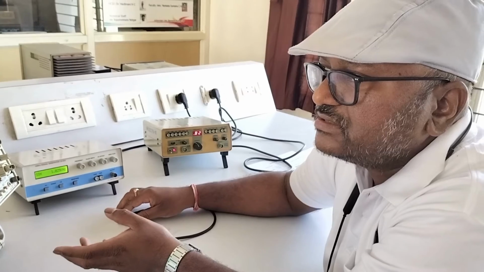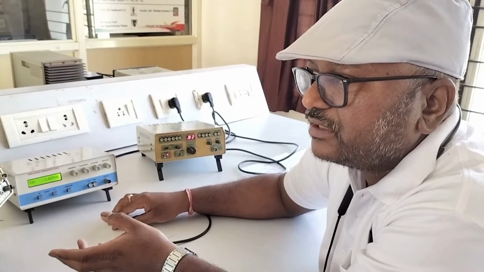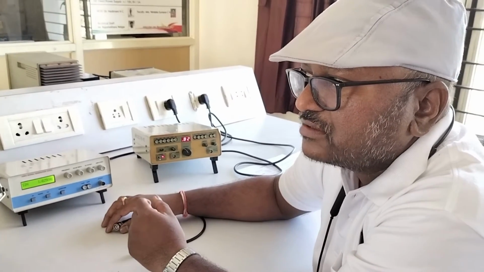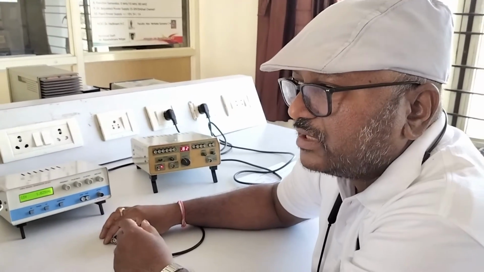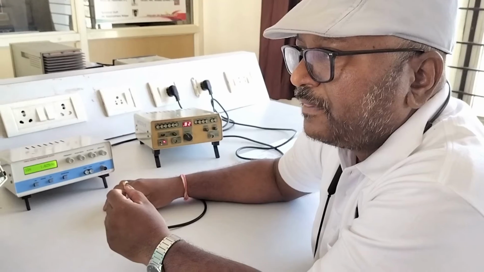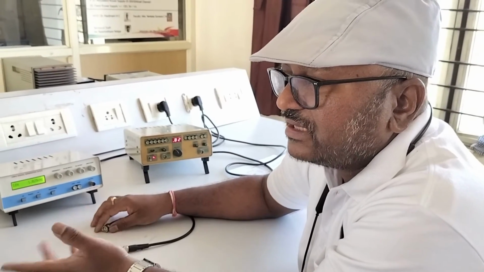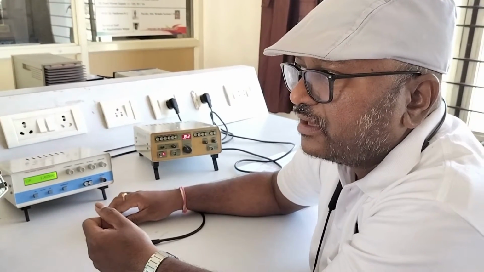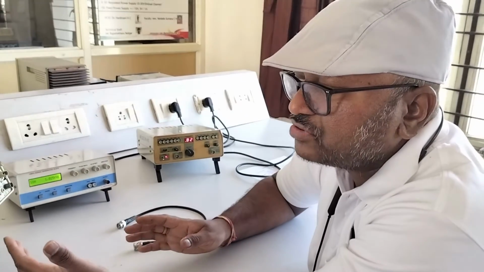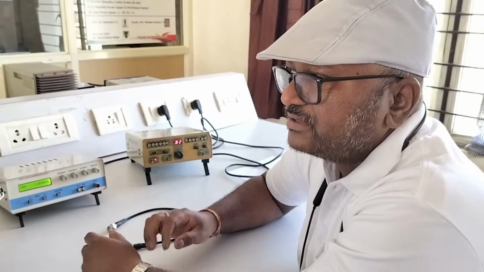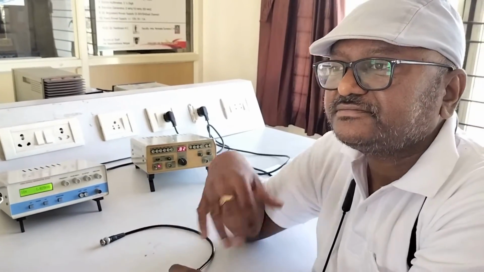The expected output is in terms of volts. Suppose you apply 50 millivolts input to the amplifier circuit, the expected output would be 5 volts, depending on the gain factor you have designed. So for an amplifier circuit, you should apply 50 millivolts. In another example, suppose we take attenuator circuits, what happens?